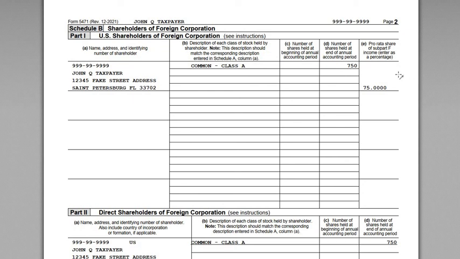Now, even in cases where you might not have any Subpart F income, or maybe you have GILTI income, I still like to enter the percentage ownership here, even though it just says pro rata share of Subpart F. Enter the percentage again, just so it makes it clear how much income, if anything, even if it's just an actual cash dividend distribution, is going to be allocated to them. So in this case, we will have Subpart F income, so I have entered 75 to indicate 75% is going to be allocated to John. And that's sufficient for this form.